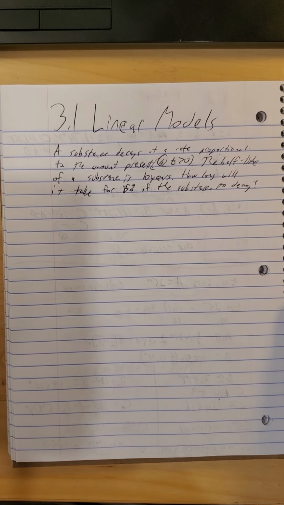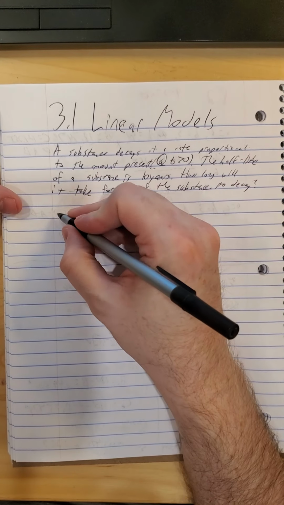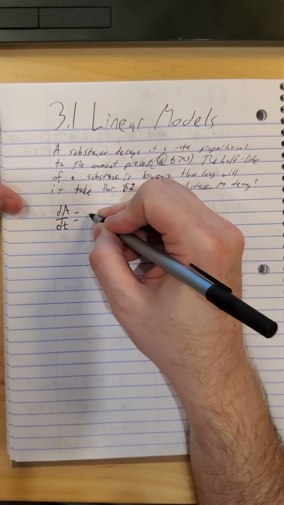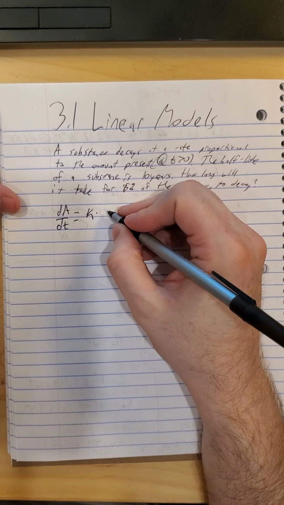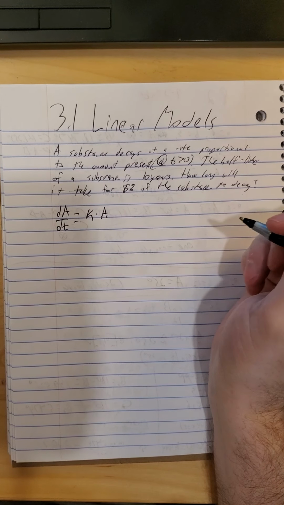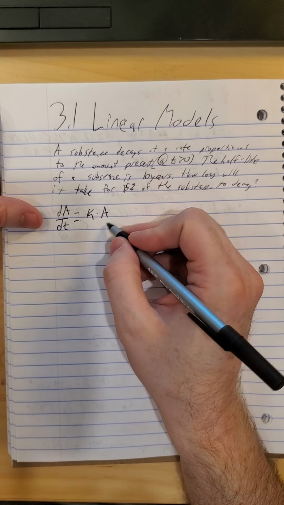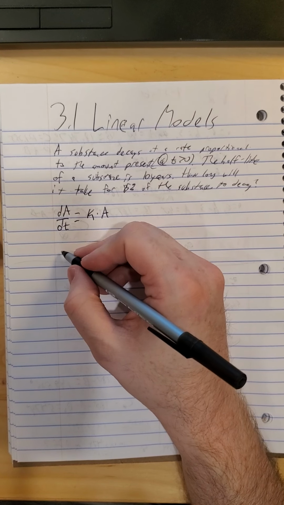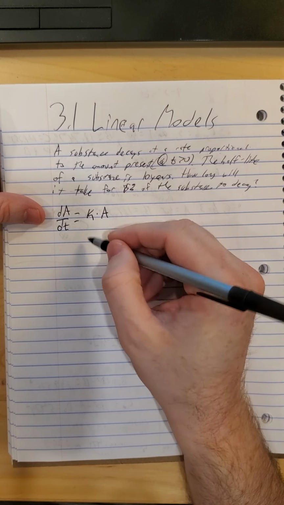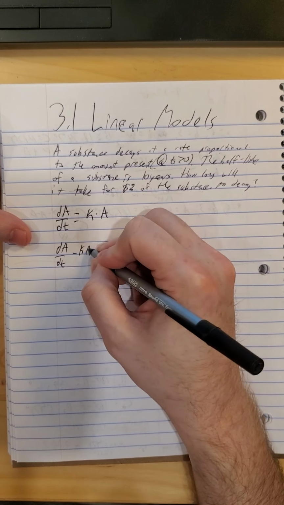So we start by doing our 3.1 work on this, setting up the differential equation. So the change in the amount of the substance with respect to time is proportional to, equals k times the amount of the substance. So then we solve our differential equation. This part was in 1.3. The second part we learn how to do in chapter 2. So this is linear, no surprise, it's in the linear section. So dA/dt minus kA is 0.